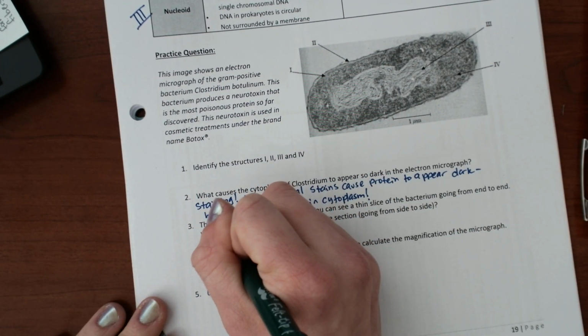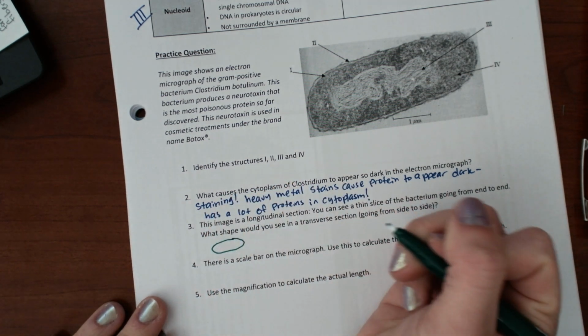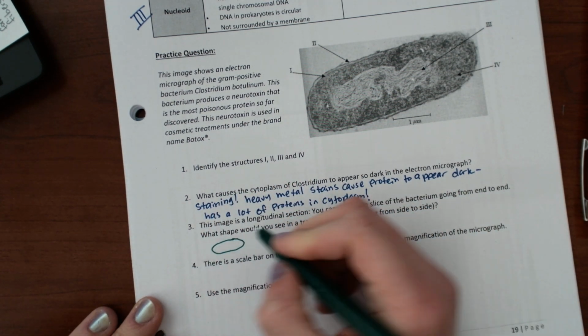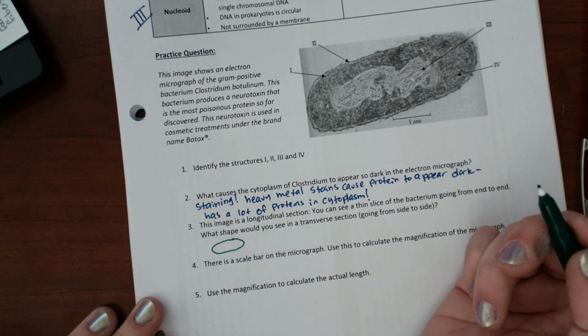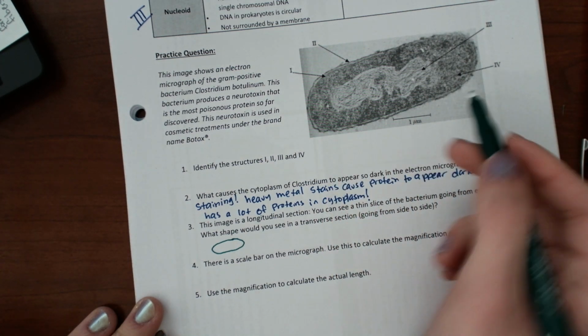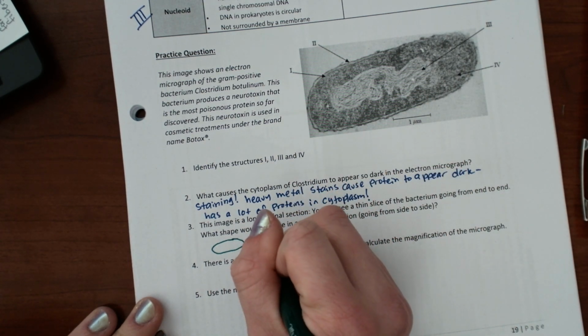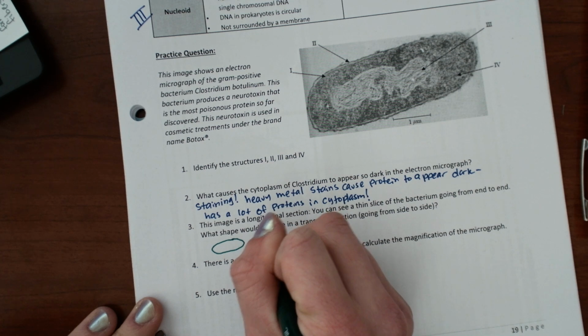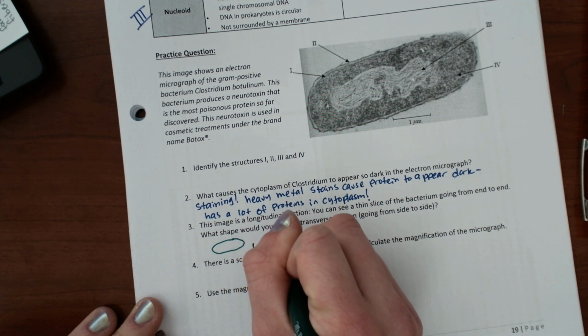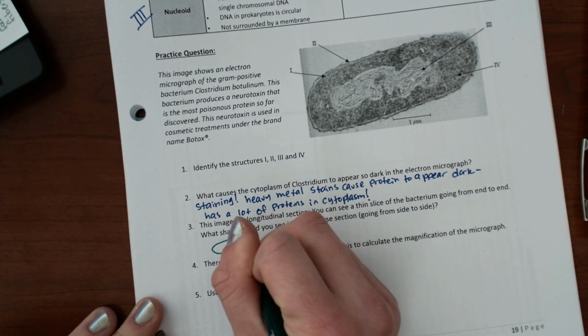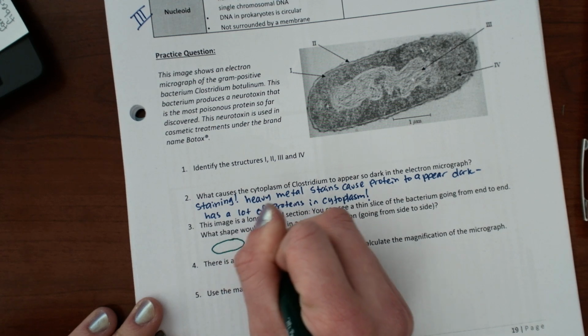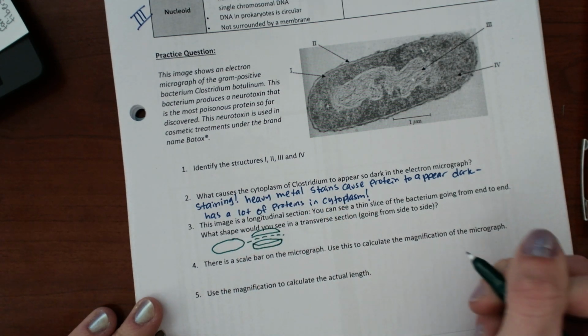So it's kind of like this. The way we're looking at it, the way it's cut in this picture is like if you took your hot dog bun, here's the bottom bun, and then you sliced it like this. See? Hot dog bun style.